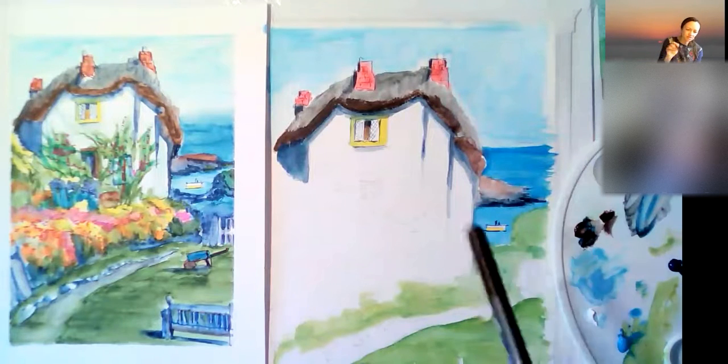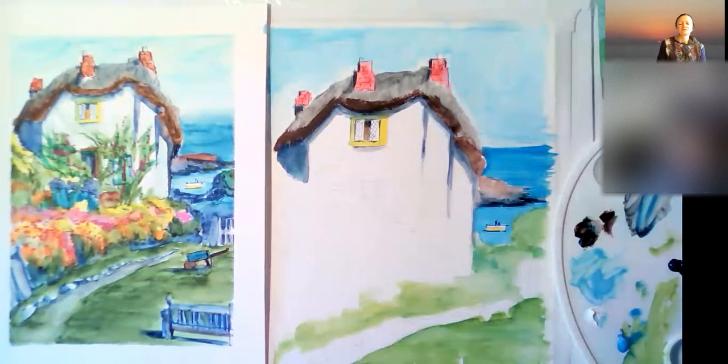Yeah, so I did this dark part inside the window, and then one gets this feeling that it's open.